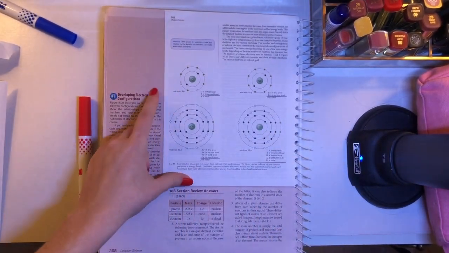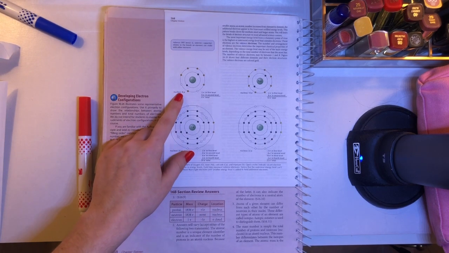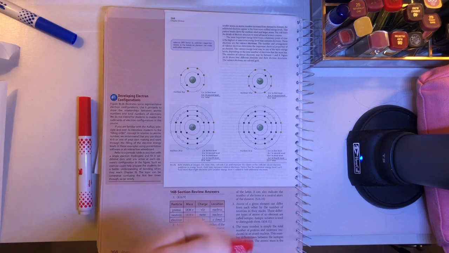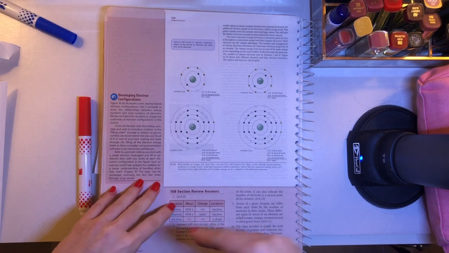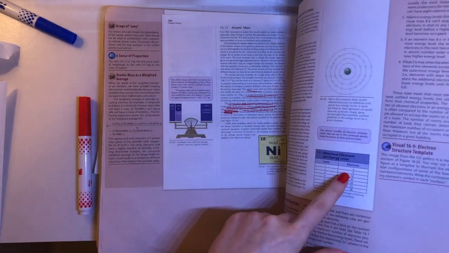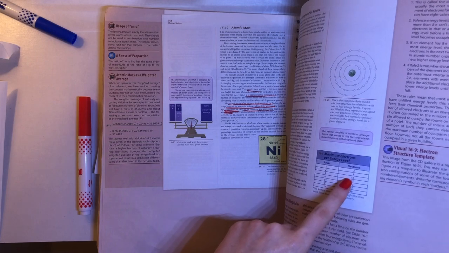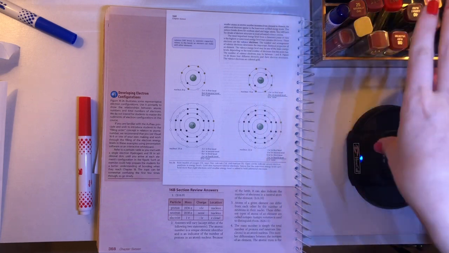For oxygen, oxygen has an atomic number of 8, meaning that it only has 8 protons and 8 electrons. Now we know from this chart here that the first energy level can only have 2 electrons, the second 8. So we start by filling them out from the inside out.